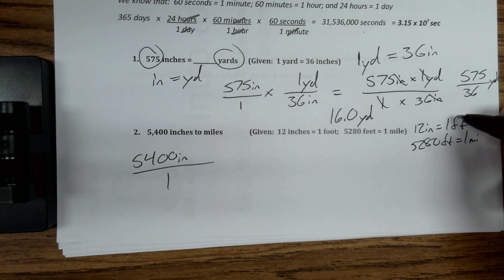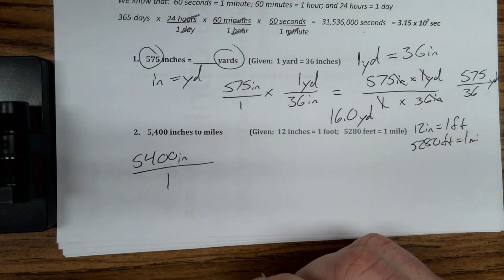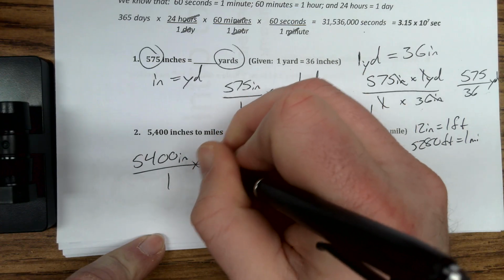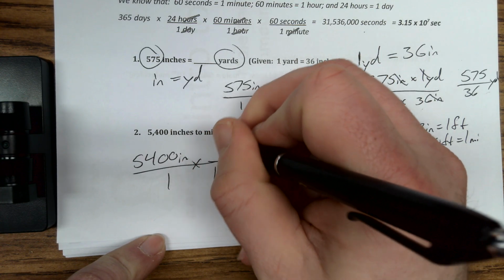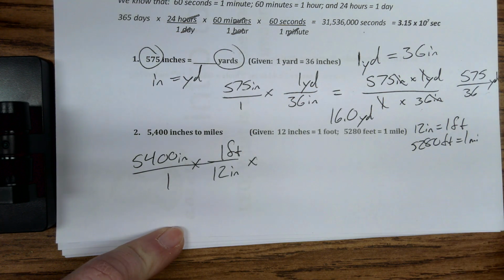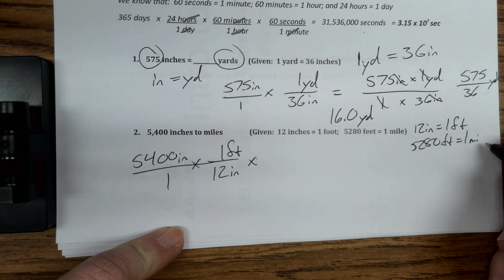Which one do you think I'm going to use first? Am I going to use the inches to feet or the feet to miles to get rid of my inches? Inches to feet. 12 inches equals 1 foot. I want miles though. Means I got to do one more, right? 5,280 feet equal 1 mile.